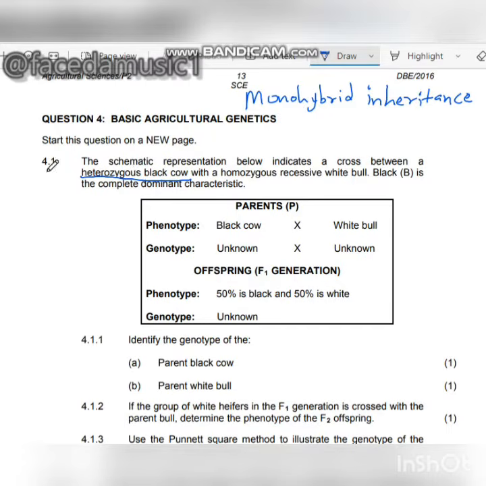What it means is that since black is dominant, it states here that black is dominant. So it means black is dominant over white. Since black is dominant, we're going to use capital letter B. Already we know that we have capital letter B, but it's heterozygous. It says here that it's heterozygous black.